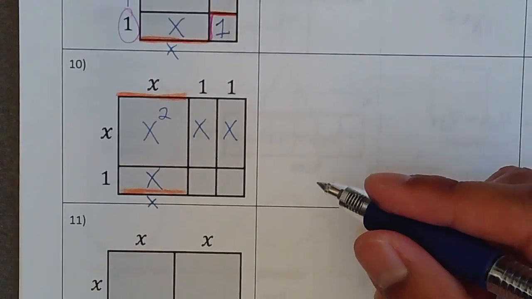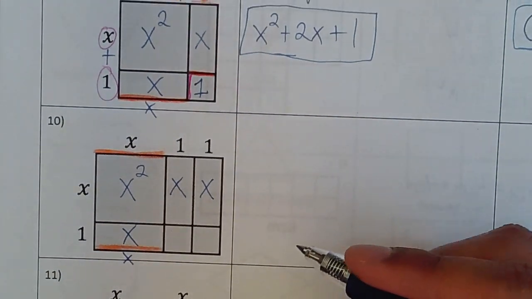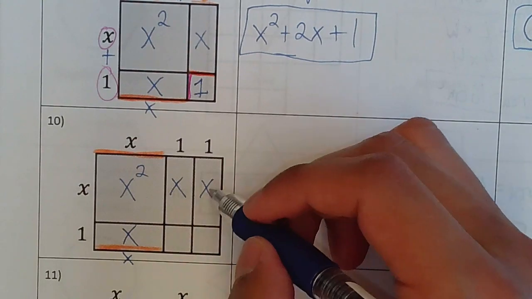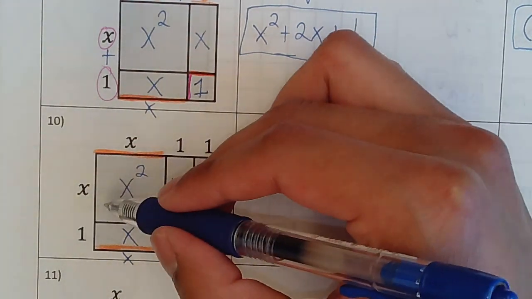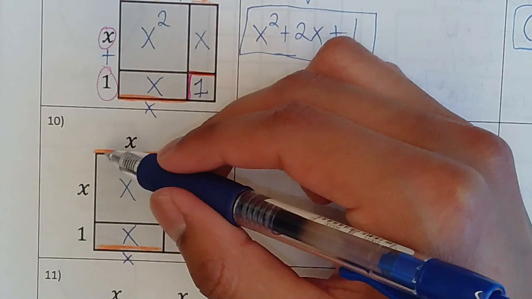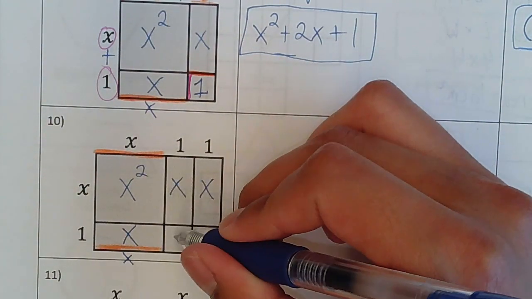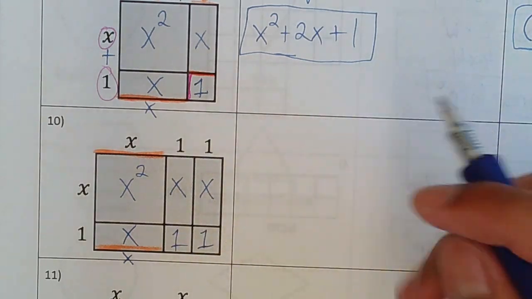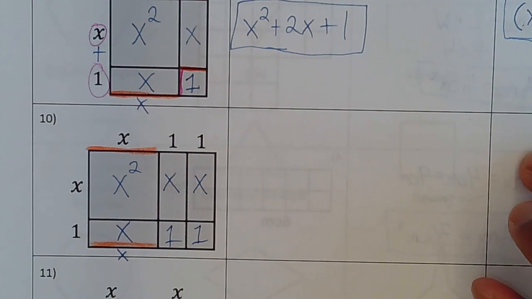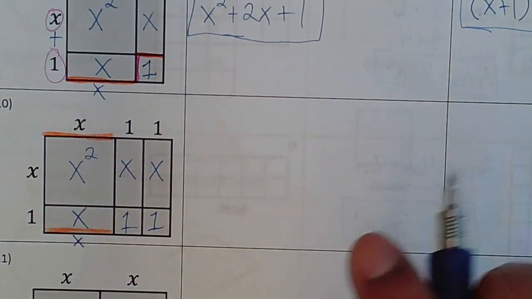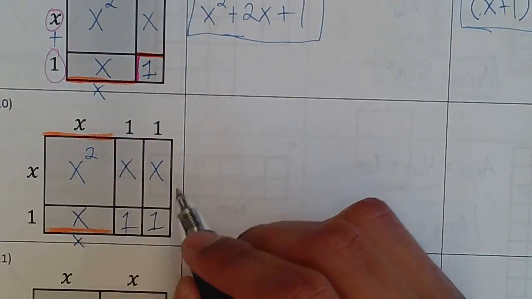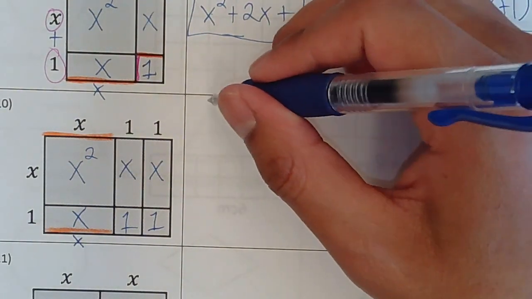And here's the shortcut I want you to kind of figure out by now. All these rectangles are going to have an area of x. These big squares will always have an area of x squared, and these little squares will have an area of 1. Let me go ahead and write out the area by adding everything inside the gray squares and rectangles.